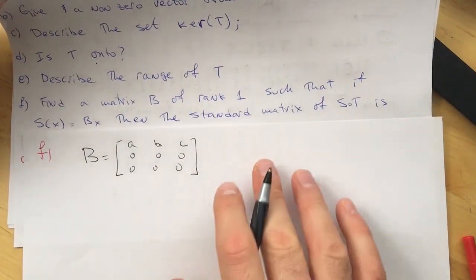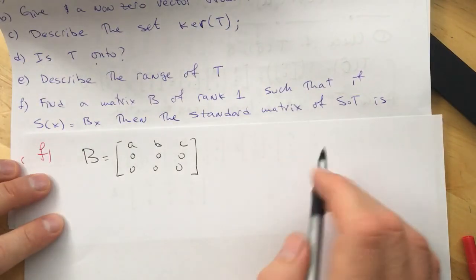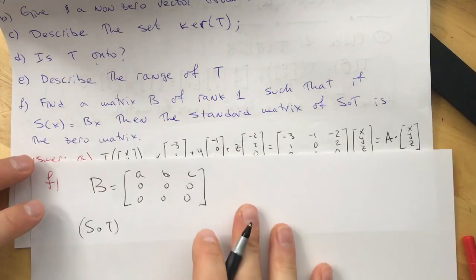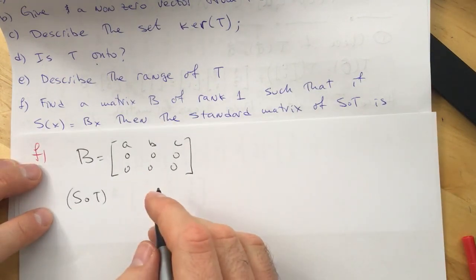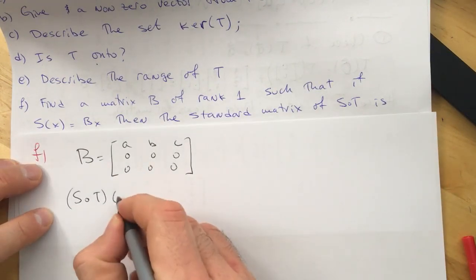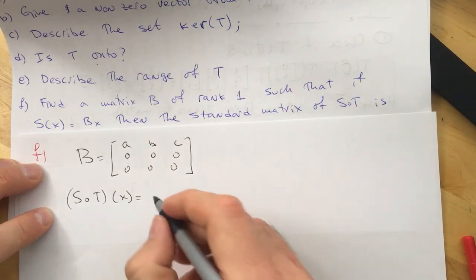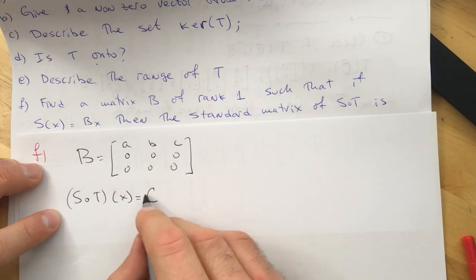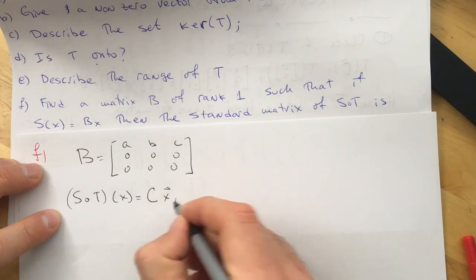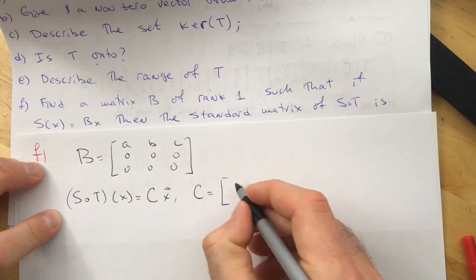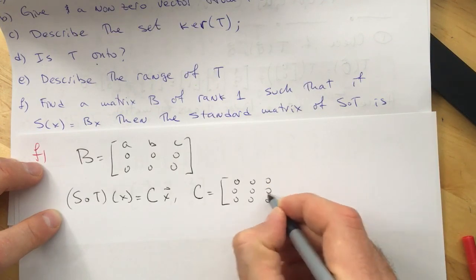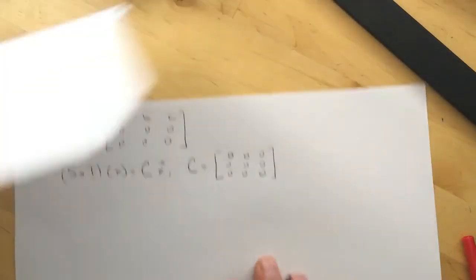Such that S composed with T of x is defined by some standard matrix of transformation C times x, where C is the zero matrix, 0, 0, 0, 0, 0, 0, 0, 0, 0. Okay?